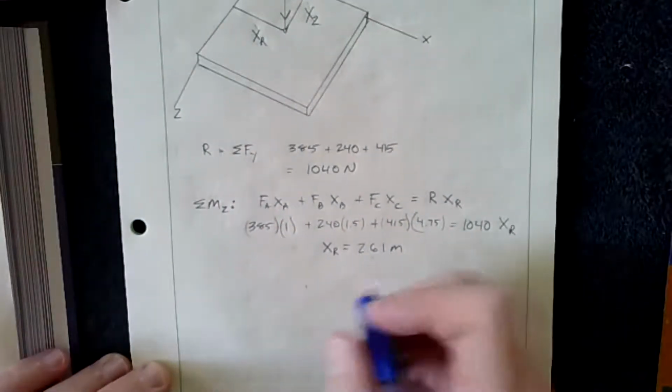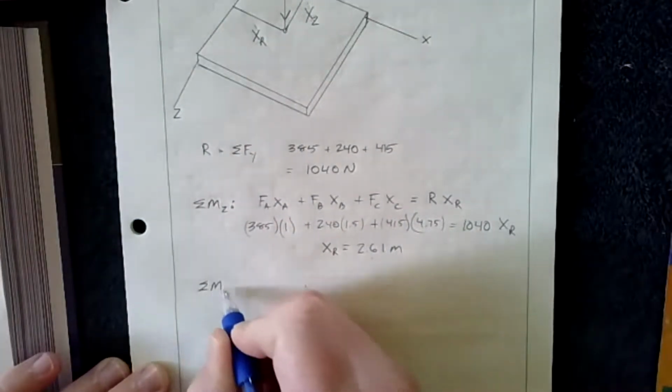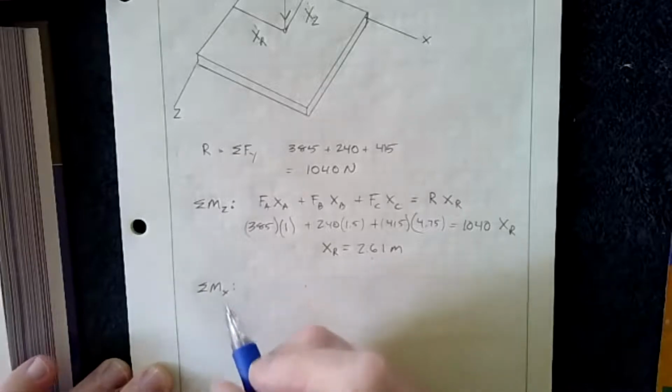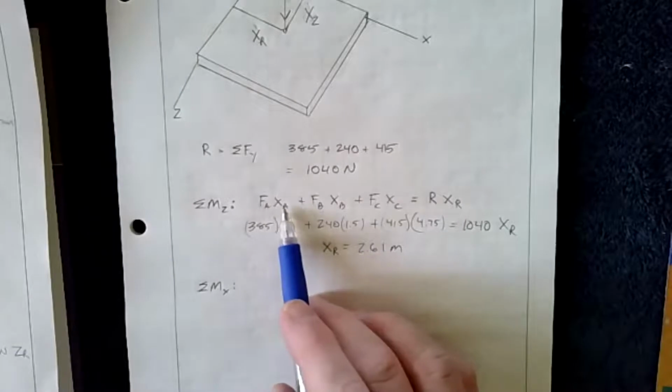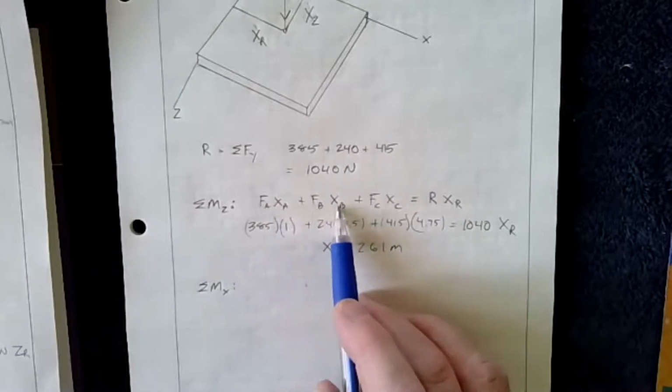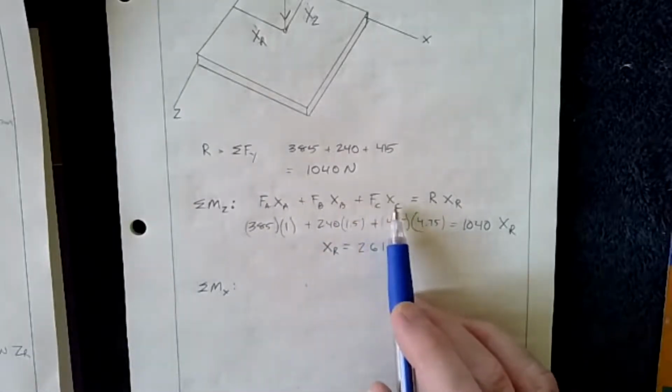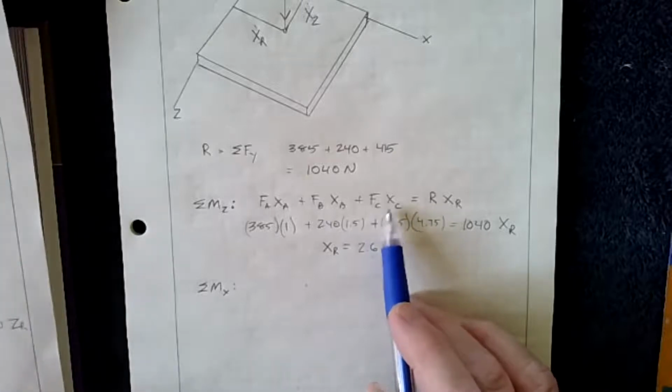So go ahead and do the same thing. Sum the moments about X. In that case, we have the same FA, only it's times ZA, FB times ZB, FC times ZC. These are their Z locations.